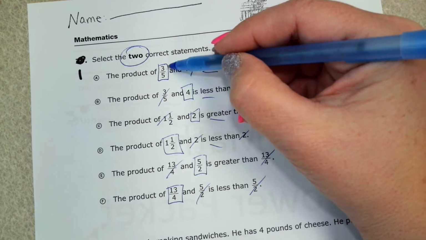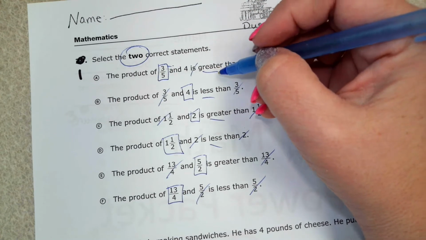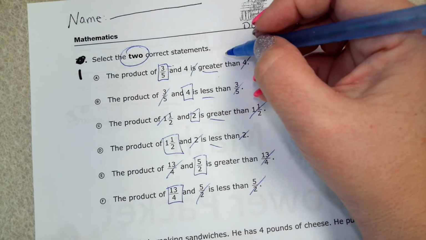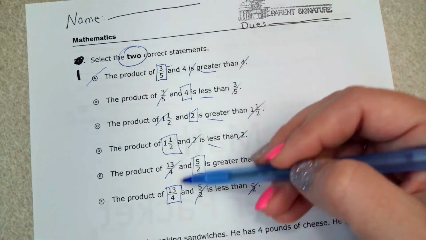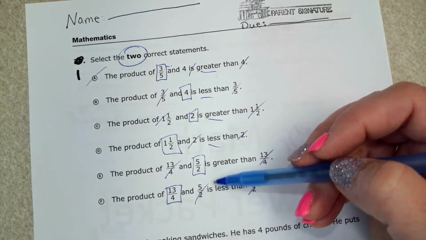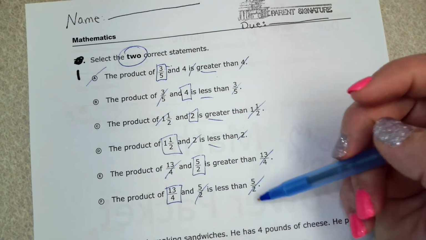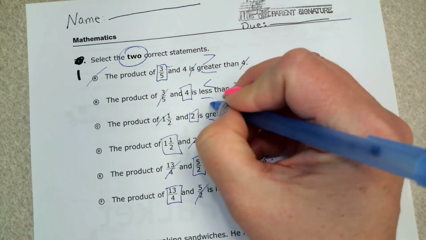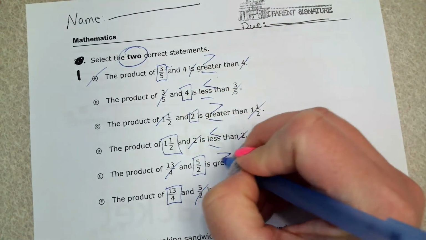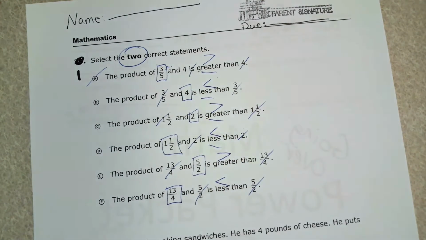That means it's less than 1. It means it's going to make it less than. That's without even reading a whole lot into it. It's all about whether the product of a number and another number is greater or less than the other number. So we've got greater than, less than, greater than, less than, greater than, less than.